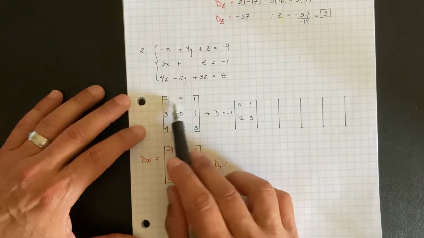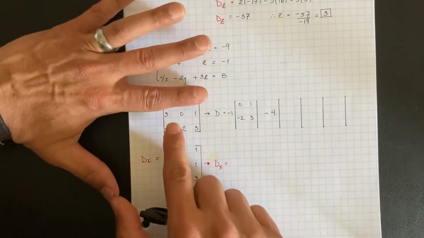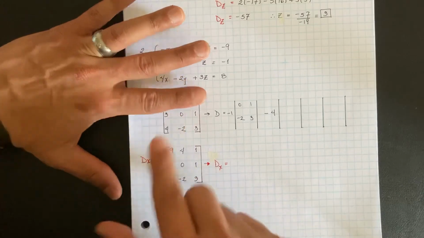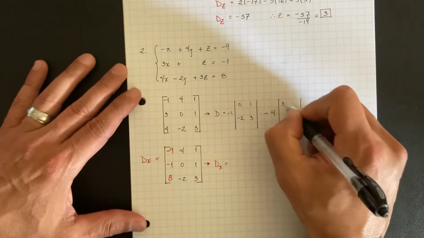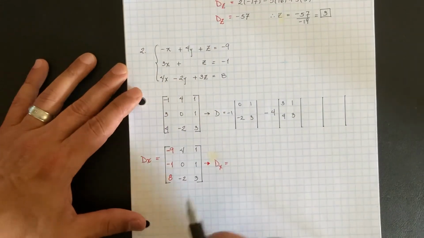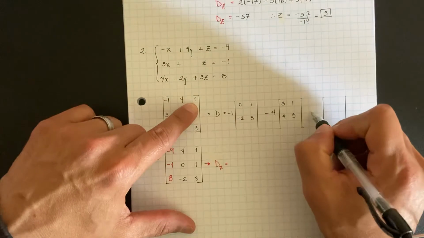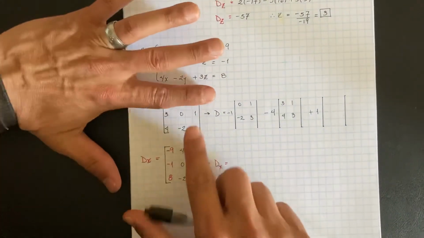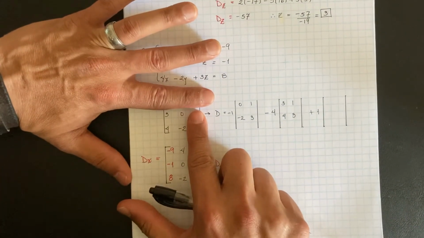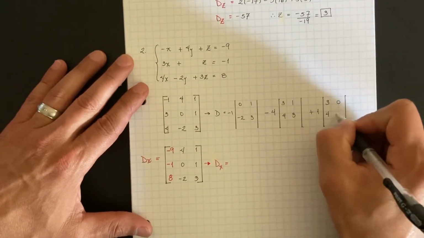And then positive, and then it goes to negative, so we have a minus 4. And then first row, second column, 3, 1, 4, 3. And then the last one is positive, negative, and then positive. So we got plus 1. And then we're left with 3, 0, 4, negative 2.